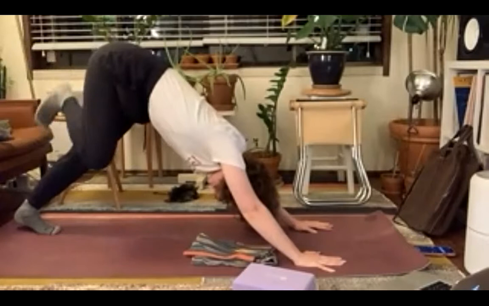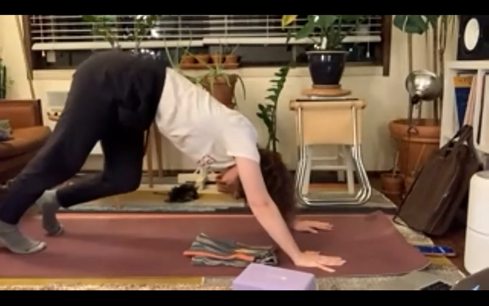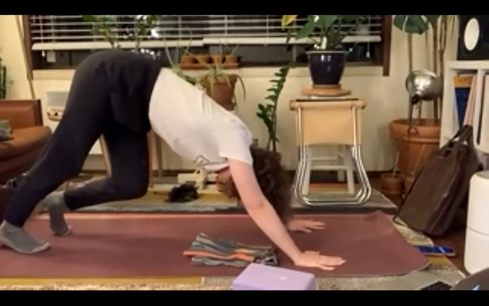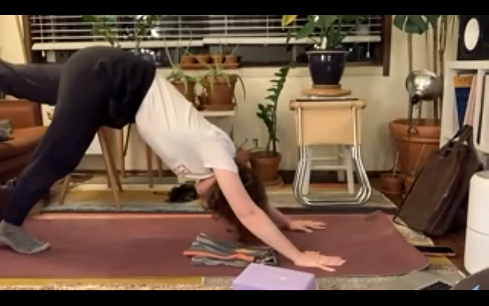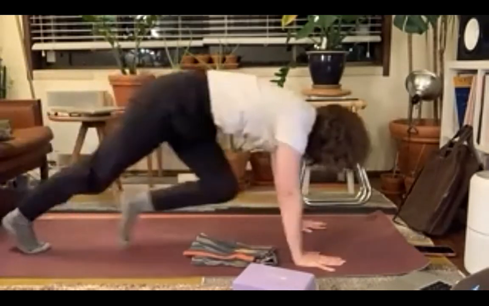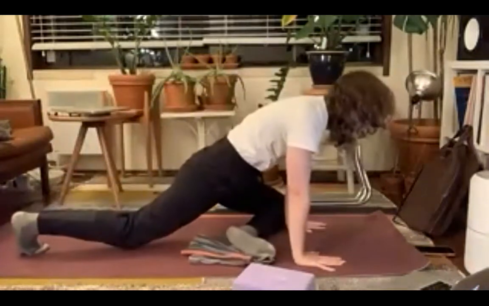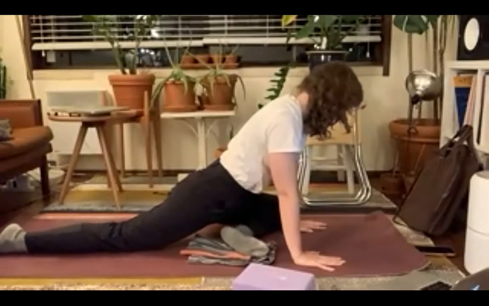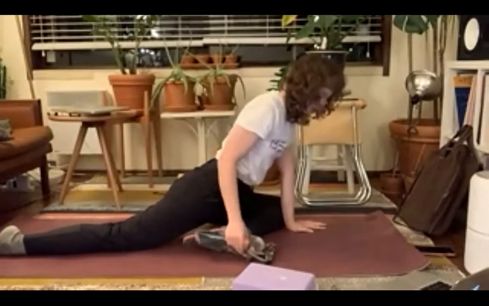And then go ahead and plant the right foot down. And we'll transition to the left side for half pigeon. Inhale, left leg up high. And exhale, half pigeon on the left side. Bringing the knee down and tucking the back toes. Bringing left knee behind right wrist and getting yourself set up.